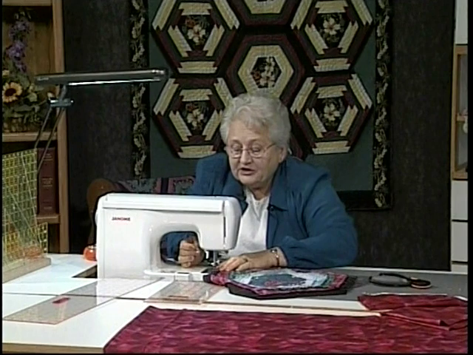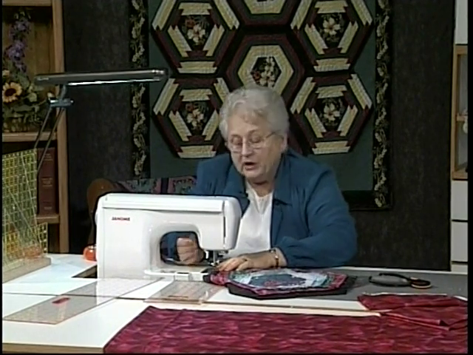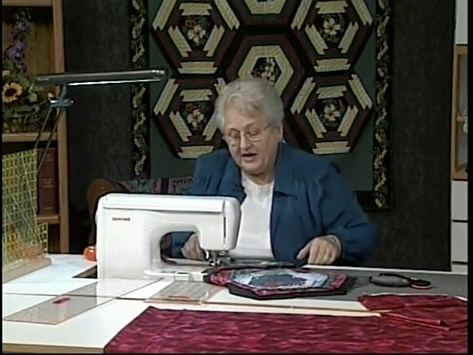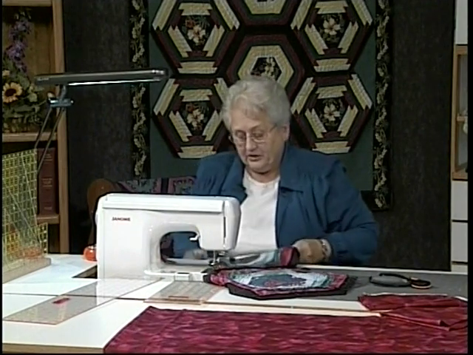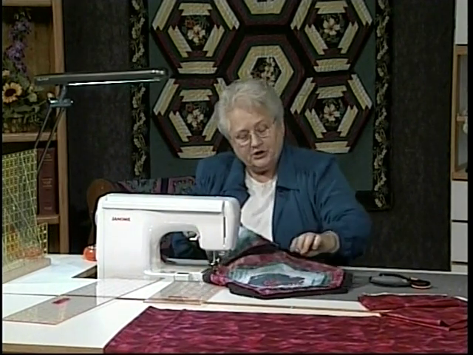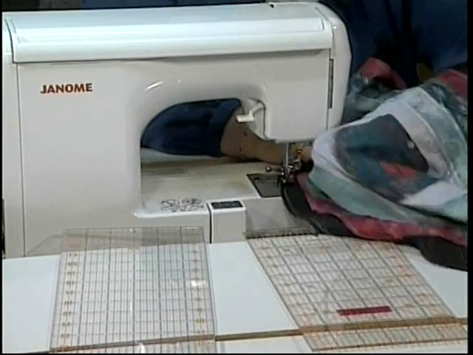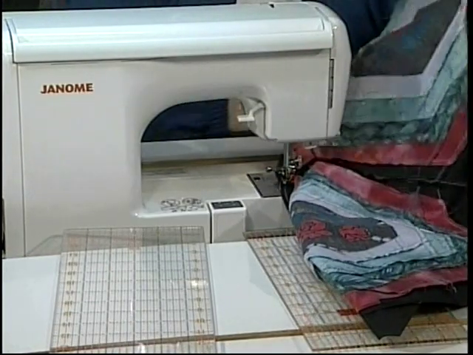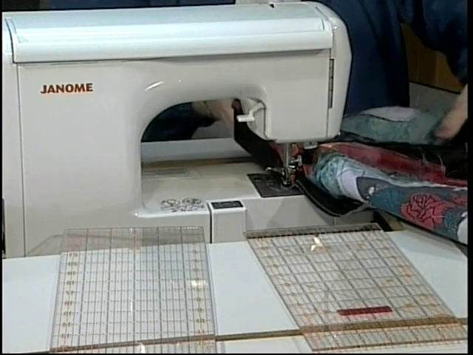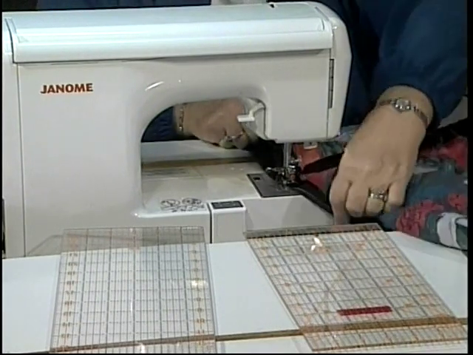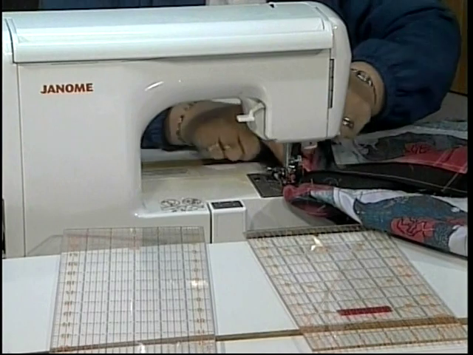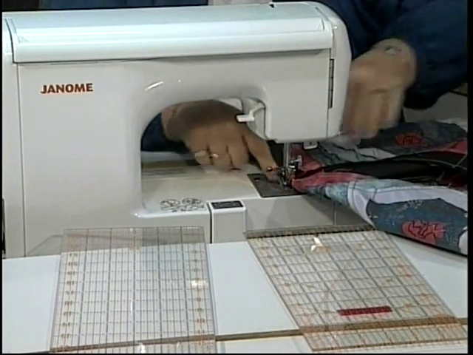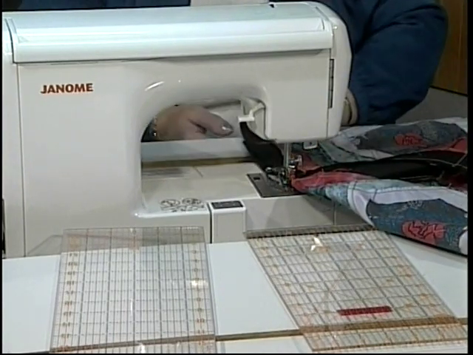Take 1 more stitch, and then I want to leave the needle down in the fabric, lift the presser foot, and now I'm going to reach under and fold this piece. It'll fold the way it should naturally, because now I want to bring this underneath hexagon around. Just make sure there's no folds and creases underneath.